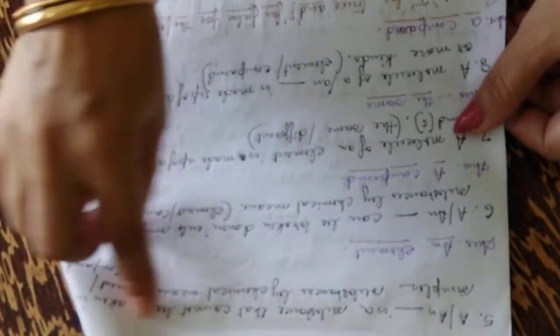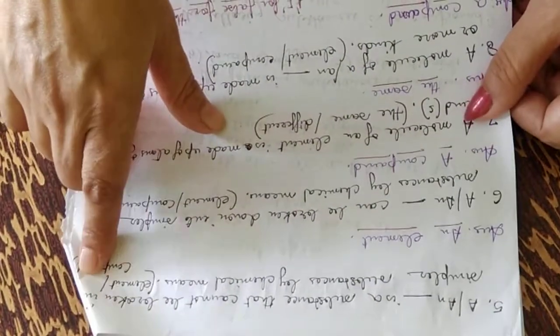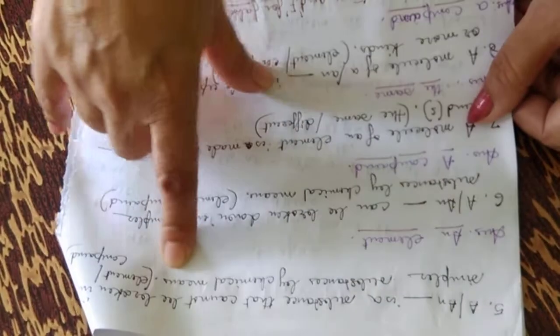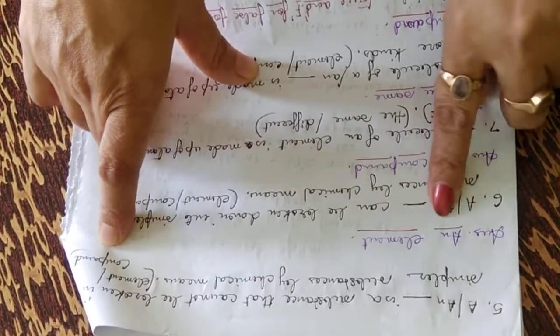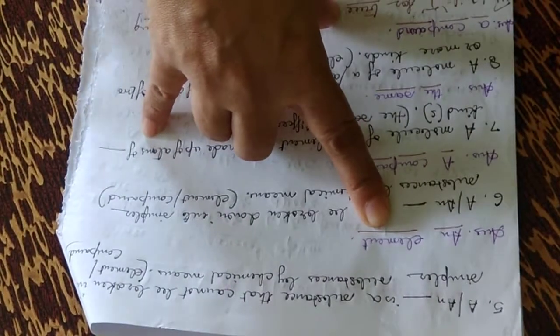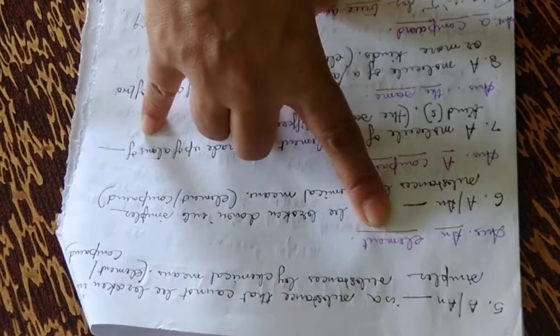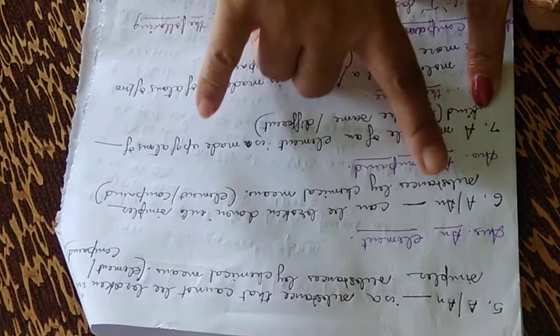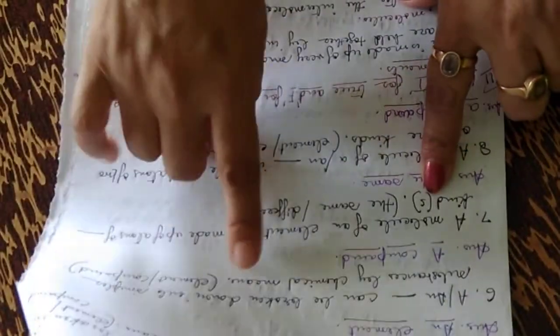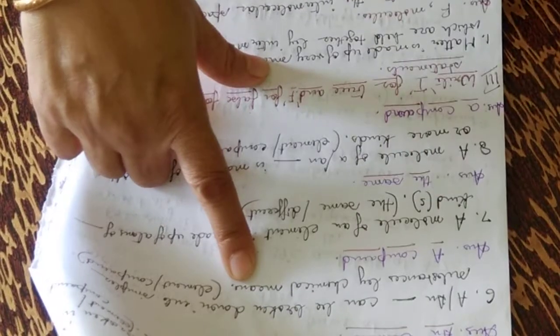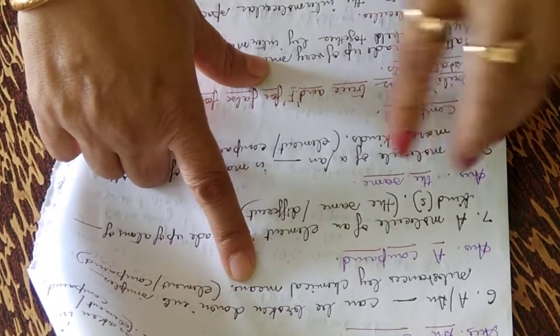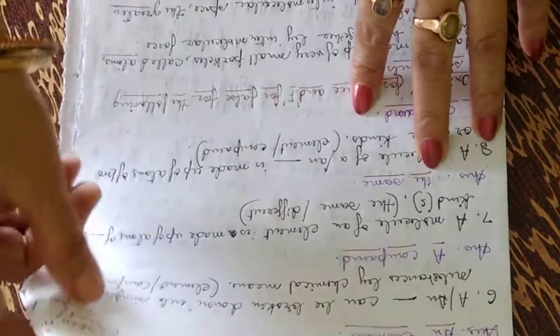Next is: A or an blank is a substance that cannot be broken into simpler substances by chemical means. It's an element. An element cannot be broken into simpler substances by chemical means. Then a blank can be broken down into simpler substances by chemical means. It's a compound. It can be broken down into simpler substances by chemical means.